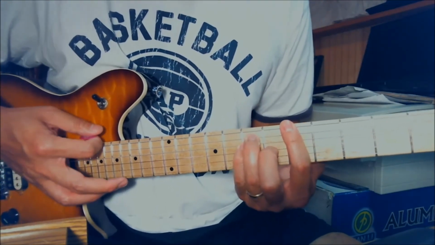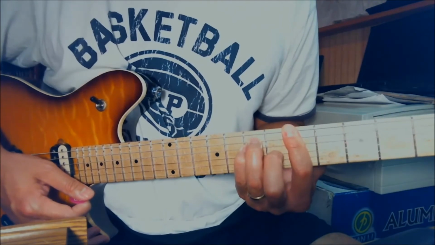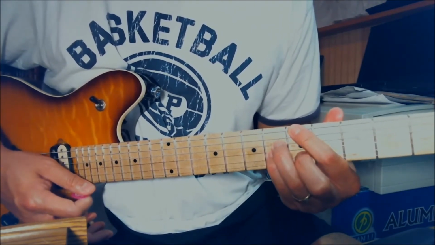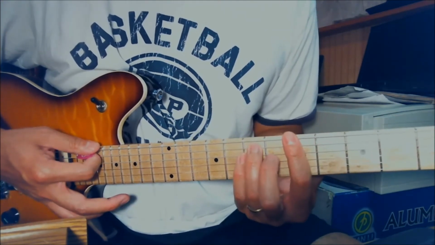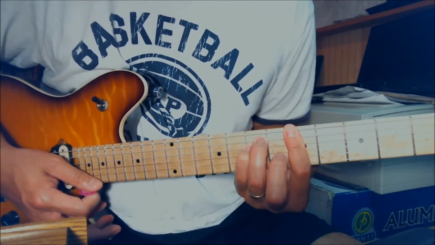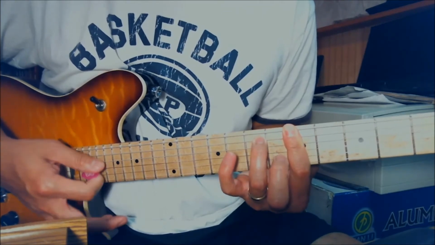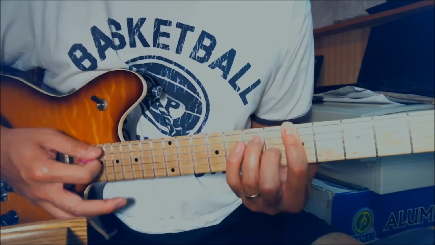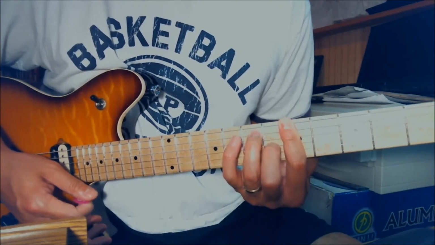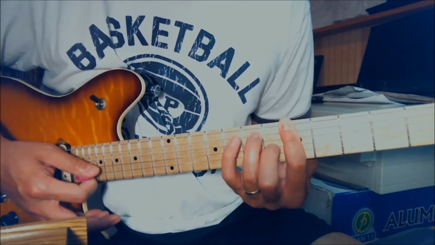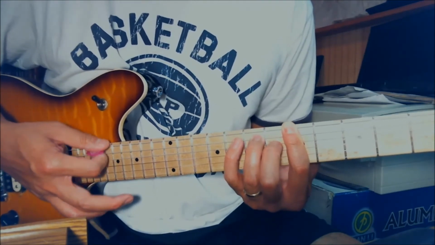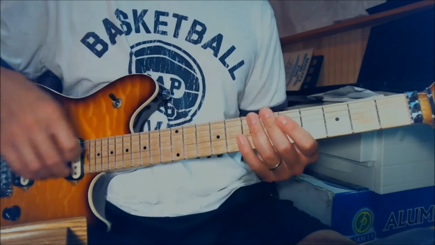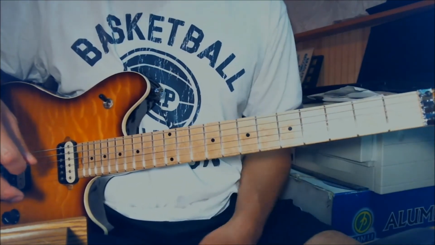Again, A major chord, A major 7th, A minor chord, A minor 7th, A dominant 7th, and A minor major 7th. So again, it's shiftable on the lower E string.